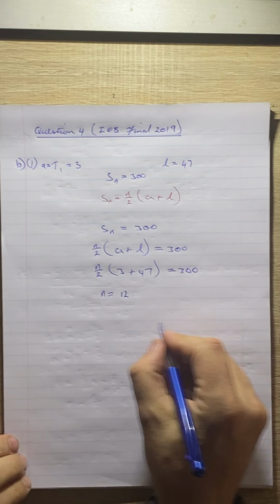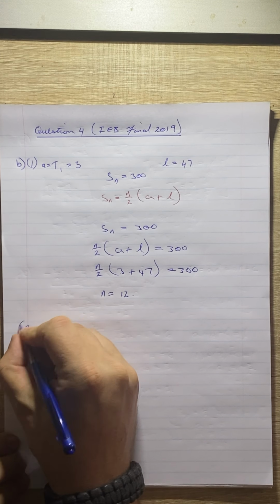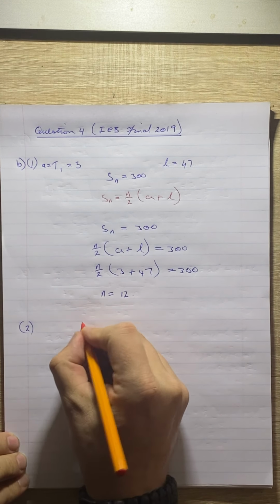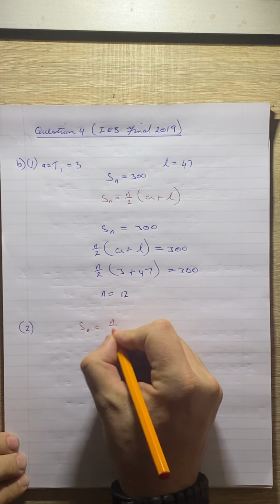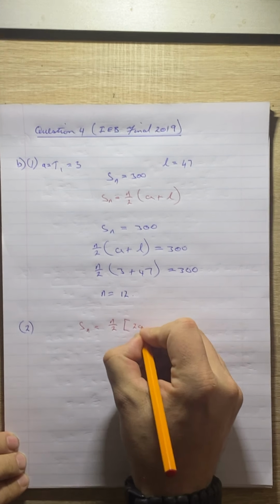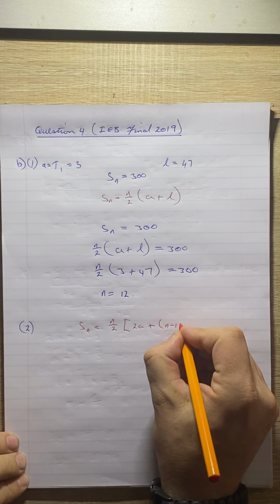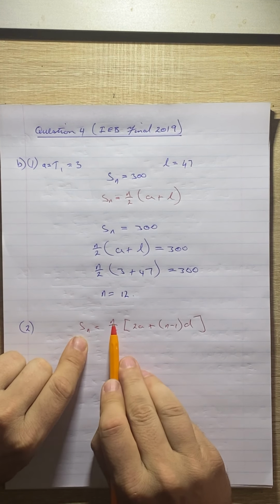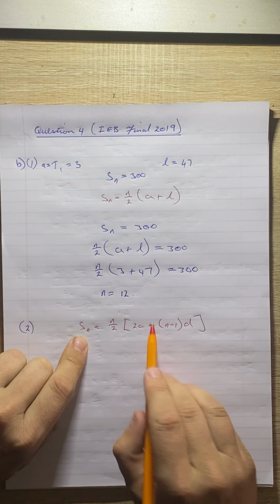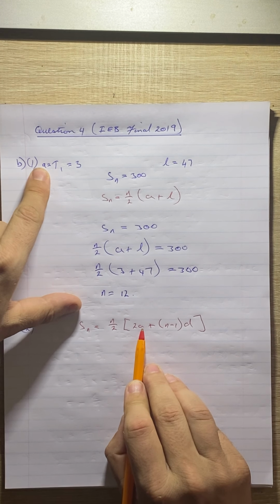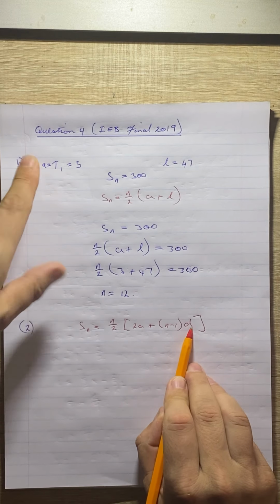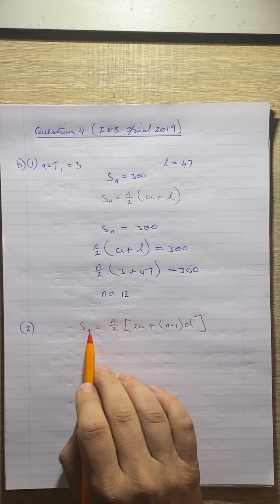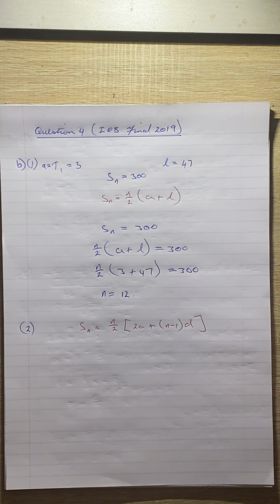So I'm going to use this formula: Sn is equal to n over 2 times (2a plus (n minus 1) times d). We know what n is, it's 12. We know what a is, it's 3. d we don't know. And we also know what Sn is, 300.